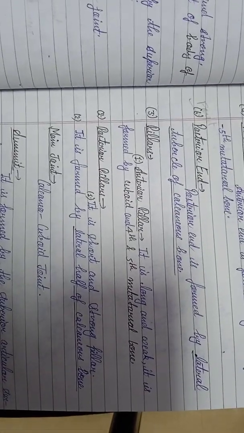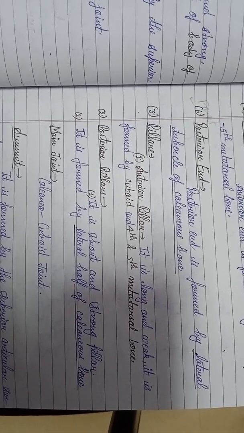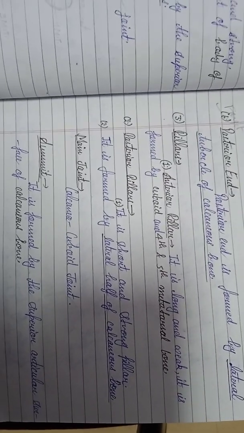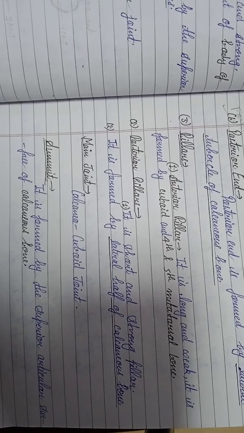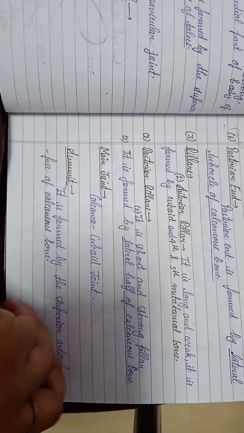Pillars. The anterior pillar is long and weak. It is formed by the cuboid and the fourth and fifth metatarsal bones. The posterior pillar is short and strong. It is formed by the lateral half of the calcaneus bone. The main joint is the calcaneocuboid joint. The summit is formed by the superior articular surface of the calcaneus bone.